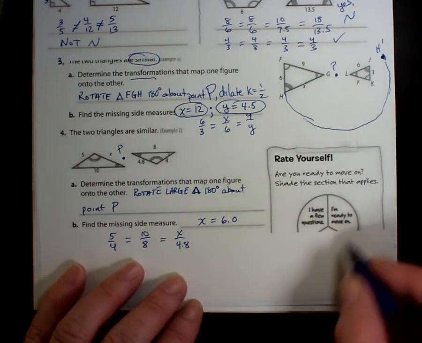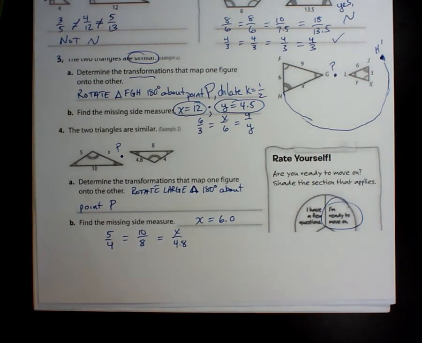And I'm going to rate myself as ready to move on. With that, that is the entire homework review. So I hope that you got a little bit out of that. Let's hope I recorded it correctly.